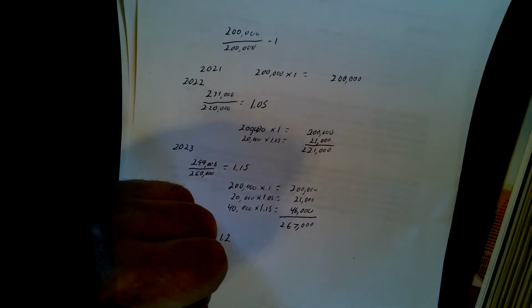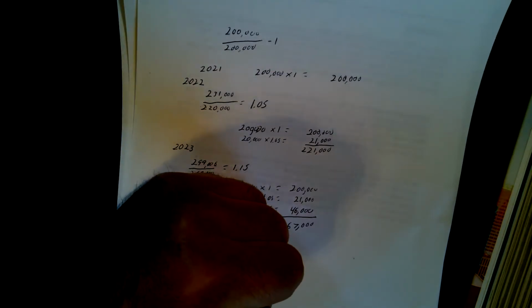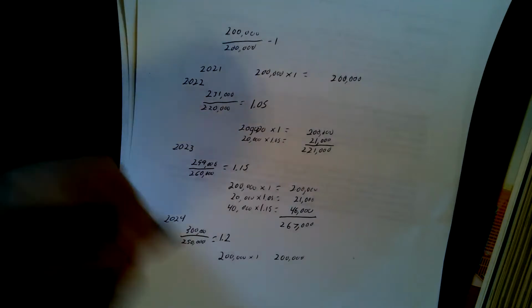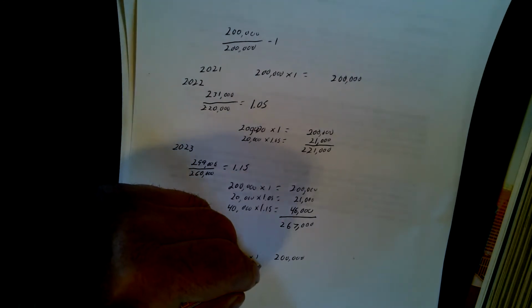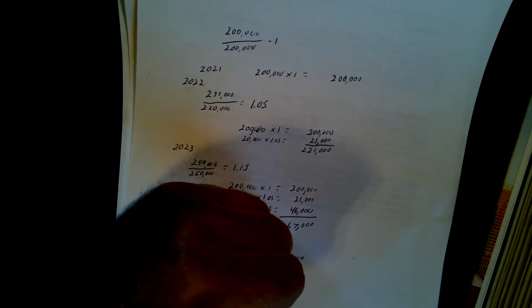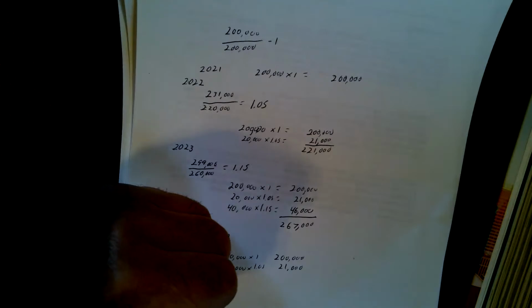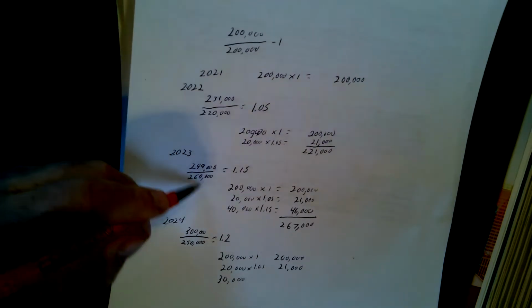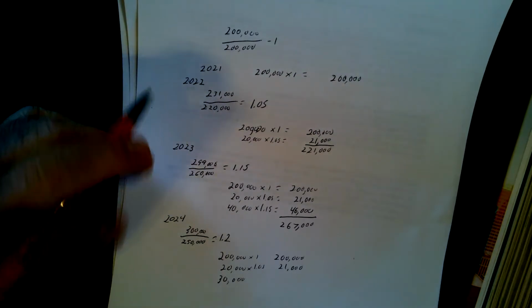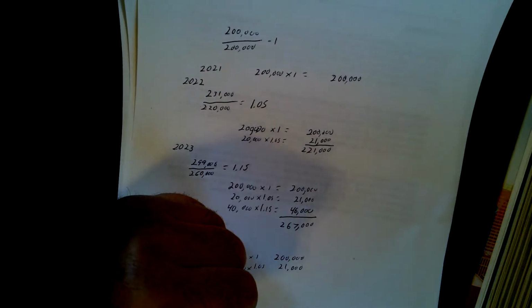So now our inventory becomes 200,000 times the 1, which is 200,000, plus the 20,000 times 1.05, which is 21,000. And then finally, we're only going to have 30,000. We had to subtract, since 250 is 10 less. So we're not adding a pool here, we're actually taking away from one of the pools, times 1.15.